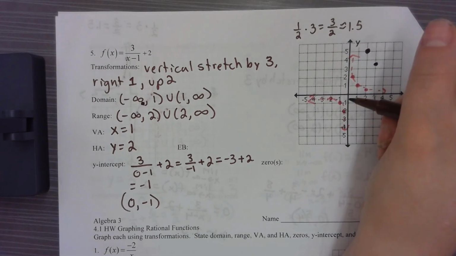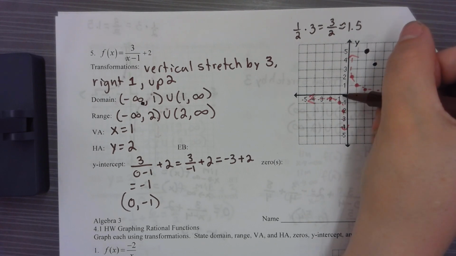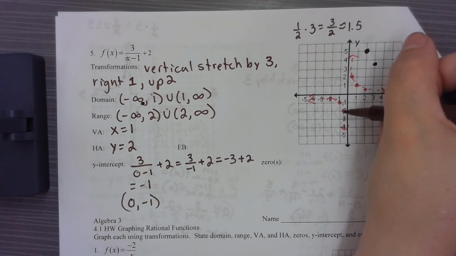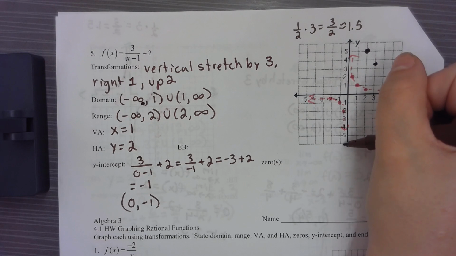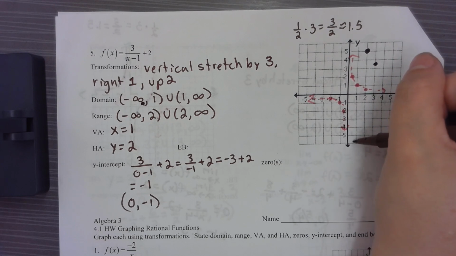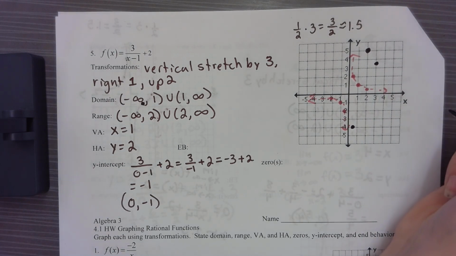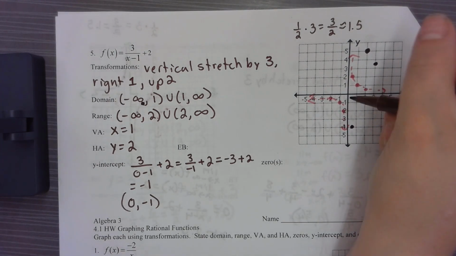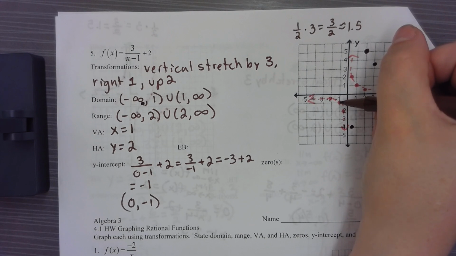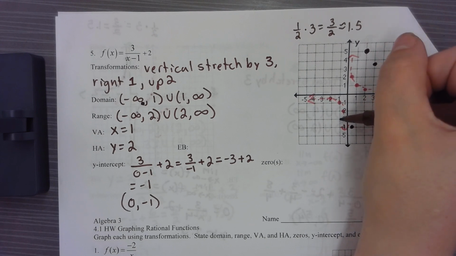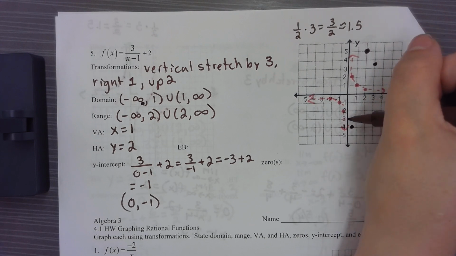Now I have to do the other branch. So I'm going to have (-1/2, -2). Vertically stretch that by 3 to get me (-1/2, -6). And then this one I'd go right 1 and up 2. This one actually does end up fitting on my graph, so I do want to plot it. (-1, -1), vertically stretched by 3, would be (-1, -3). And then I'm going to go right 1 and up 2.